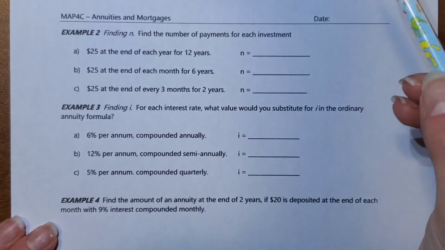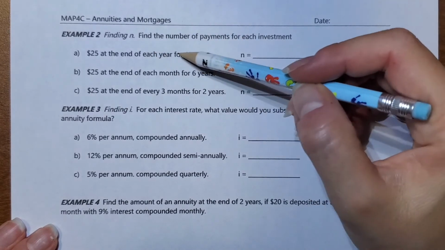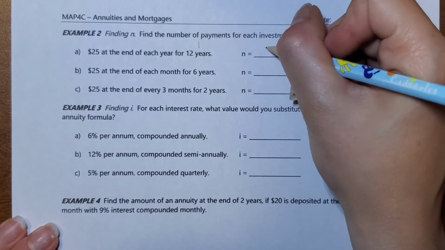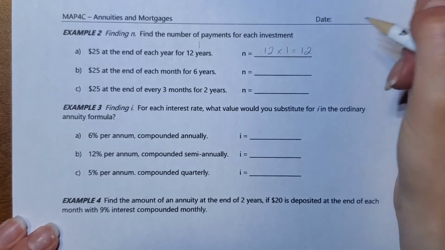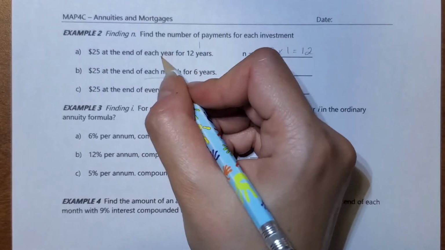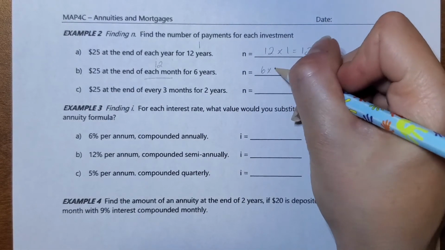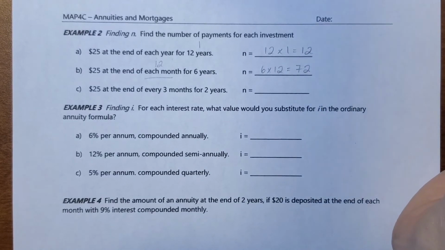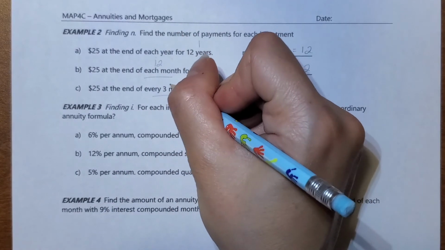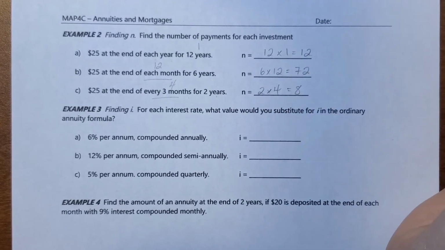So let's look at some examples. In example 2, we're specifically solving for N values. So finding N, find the number of payments in each investment. $25 at the end of each year means we are compounding annually, so 12 years times 1 is 12 compounding periods. $25 at the end of each month for 6 years: there are 12 months in a year, so 6 times 12 is 72 total periods. $25 at the end of every 3 months for 2 years: every 3 months is quarterly, so for 2 years, 2 times 4 is 8 compounding periods.